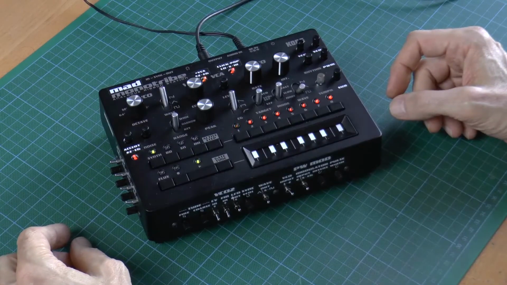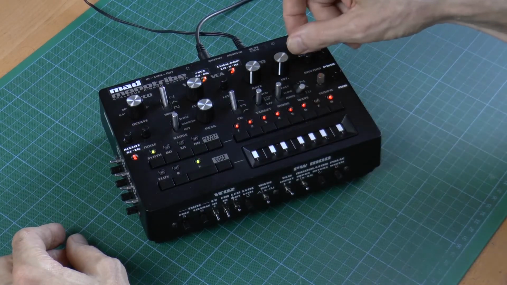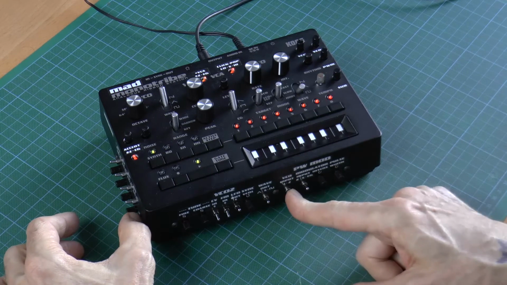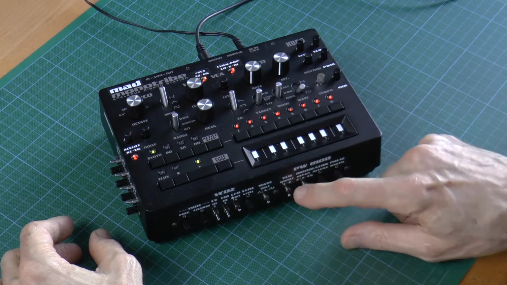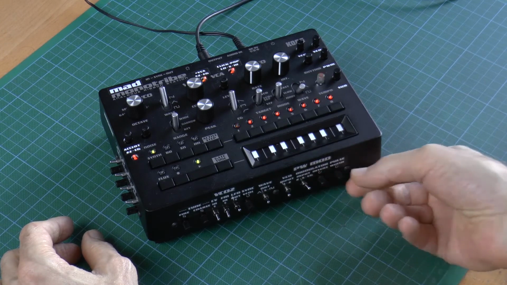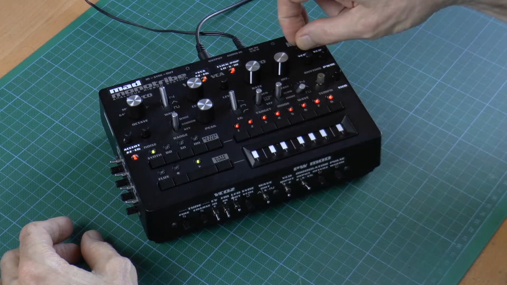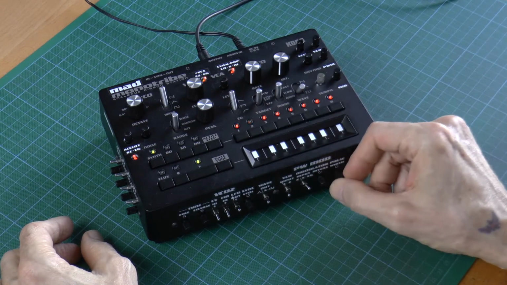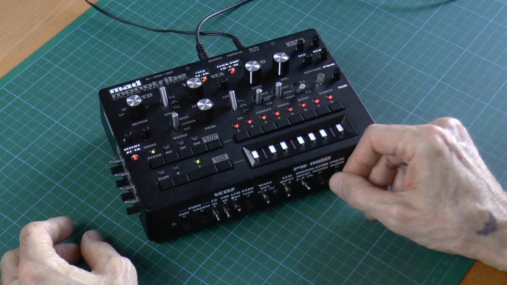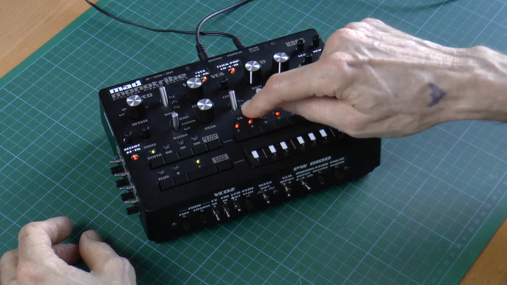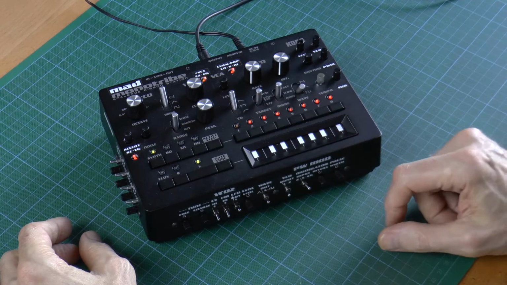Now the pulse width modulator. Again, here's our bass. We're going to input 1. We're going to use the envelope generator. Back these up. Turn that down. Start to increase the pulse width. It's being driven by the envelope generator, which is on the sharp attack setting.